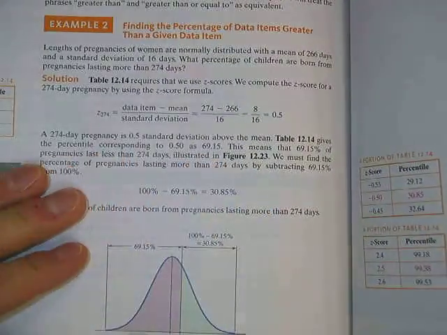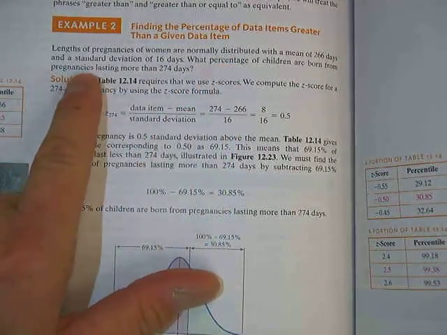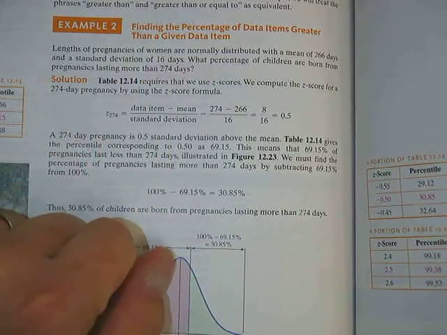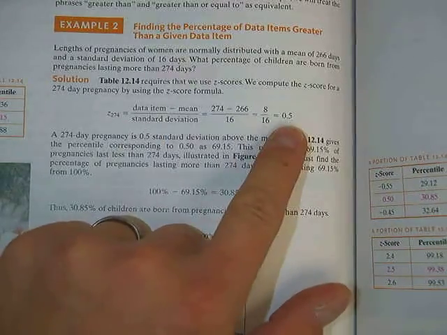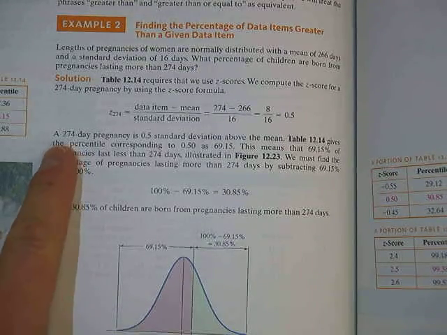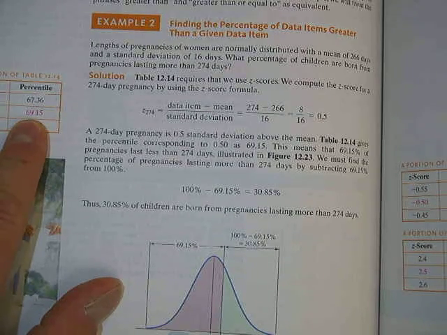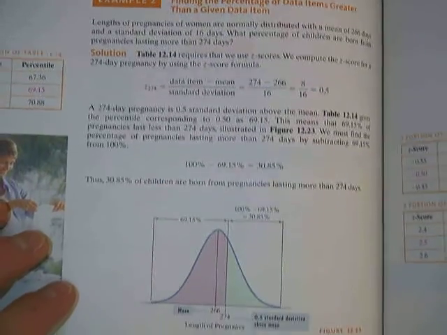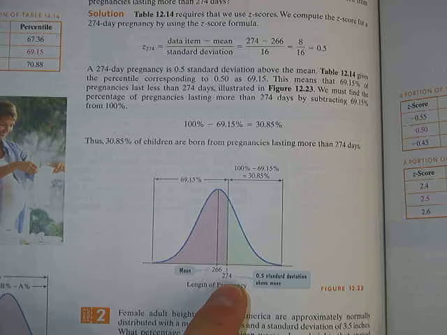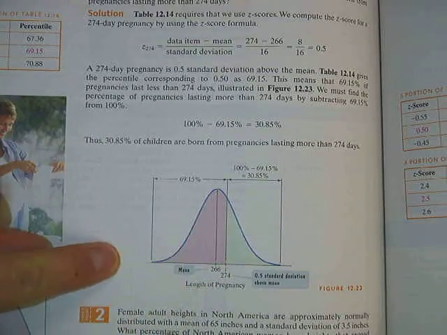Now, if we were asked the opposite question, as in on page 722, if you look with me, we have an example here that says the lengths of pregnancies of women are normally distributed, the mean is 266, and the standard deviation is 16. And this time we want to know what percentage of children are born with pregnancies that last more than 274 days. So same process, we're going to calculate the z-score for that. The z-score happens to be 0.5. And ultimately what we want to do this time is take that z-score and find it in the table. We see 69.15%. And what we're going to do then is subtract that from 100, and that'll give us how many more. Think of why that seems to be reasonable in this picture. If we find this is 274, this is a half a standard deviation above the mean.